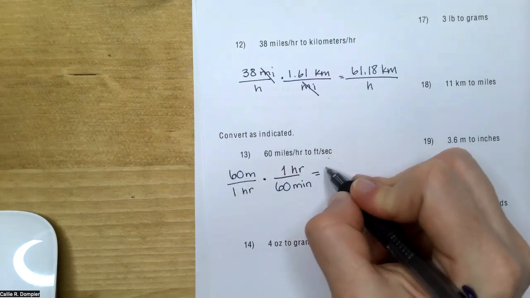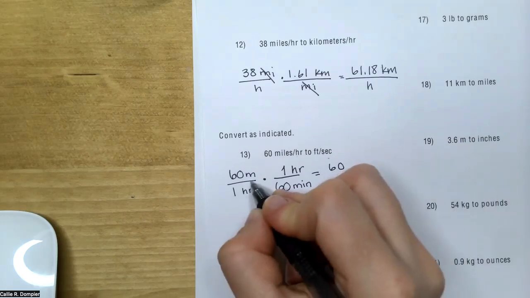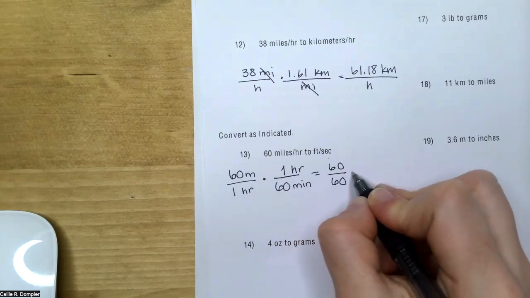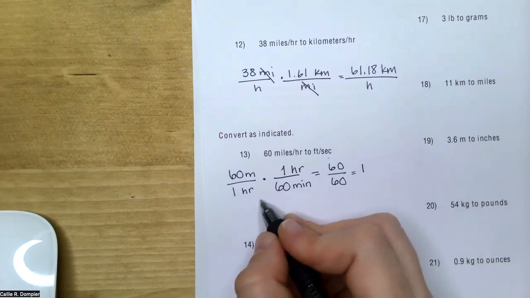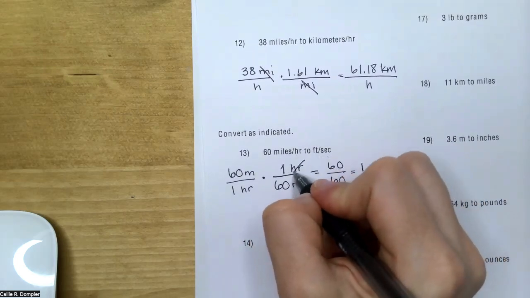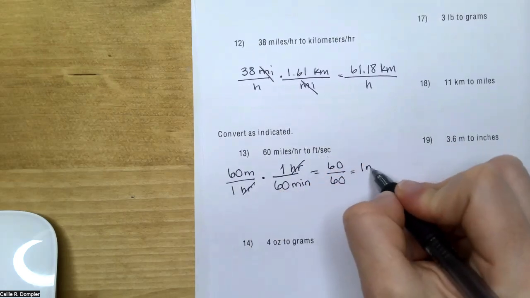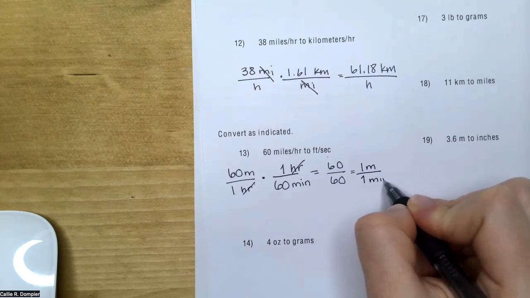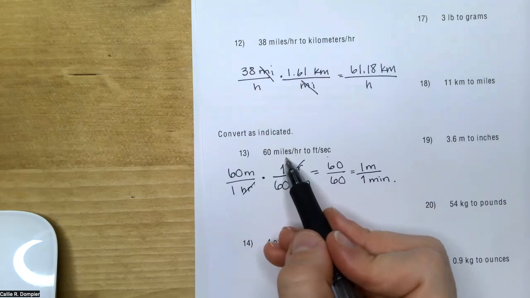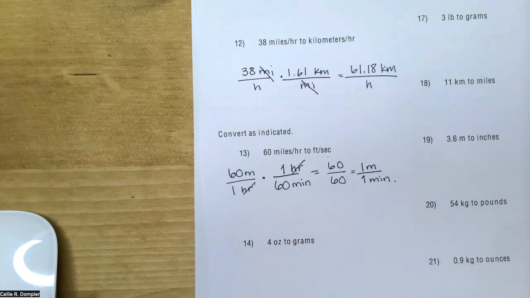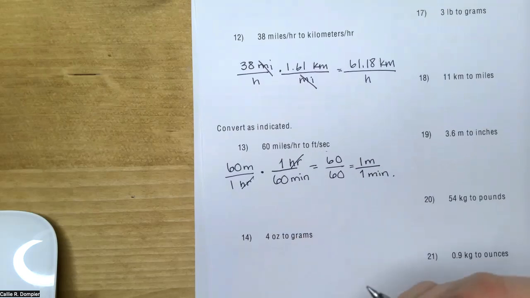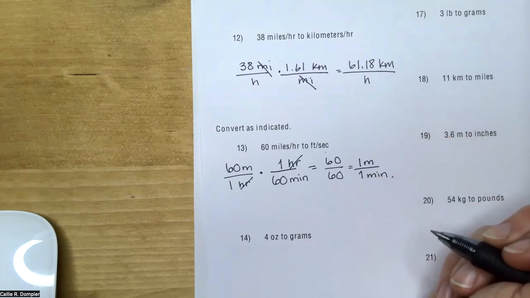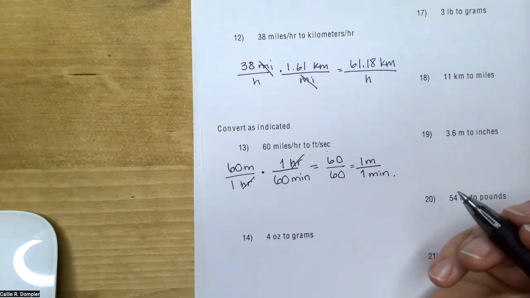So 60 times 1 is just 60. 1 times 60 is 60. So that's just 1. And then what are our units? The hours got canceled. 1 mile in 1 minute. And that makes sense, right? 60 miles in 1 hour means you're going 1 mile in 1 minute. Let's keep going with this. We need to make it, instead of 1 mile in 1 minute, how many miles in a second, right?